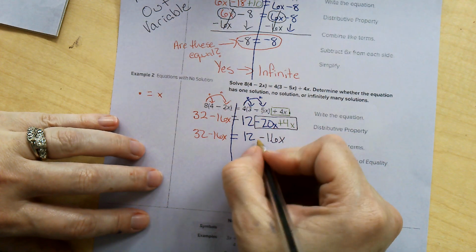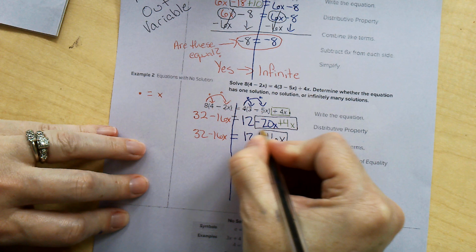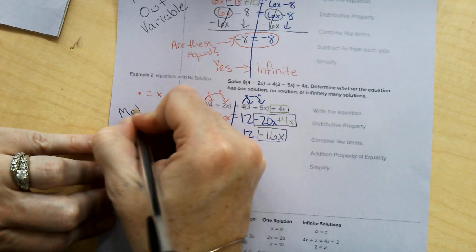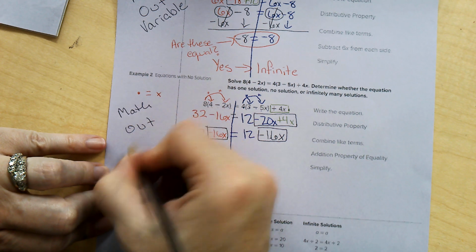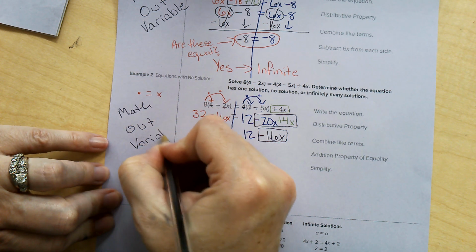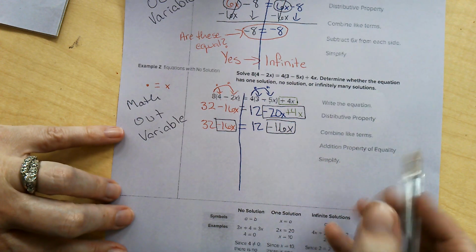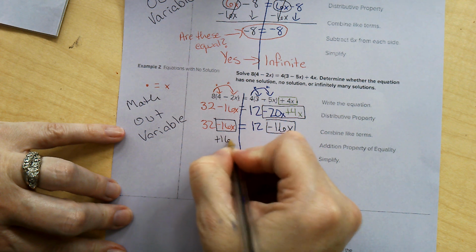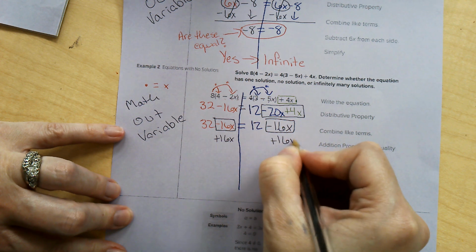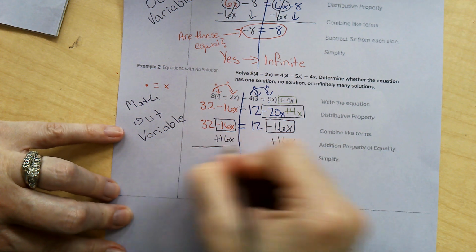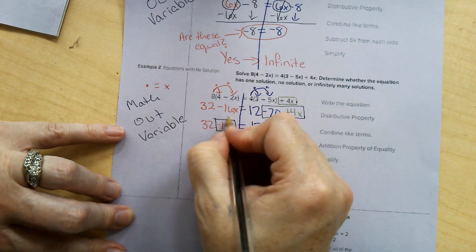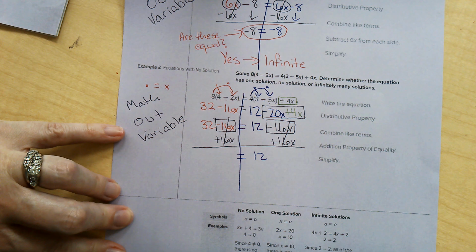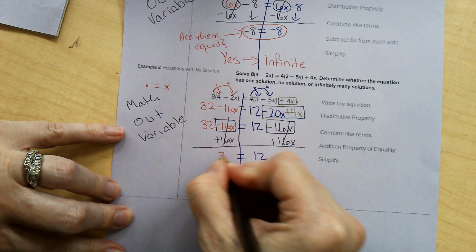Next up, let's circle our terms with our variable. Okay, don't forget the sign. And we are about to math out our variable. Again, this is a little weird. That's not something we normally do. All right, so we are going to add 16x, and I'm adding it right under my term that has the variable on both sides. Cancels, cancels, and what we have left on my blue side is 12, comes down, and what we have left on my red side is 32.